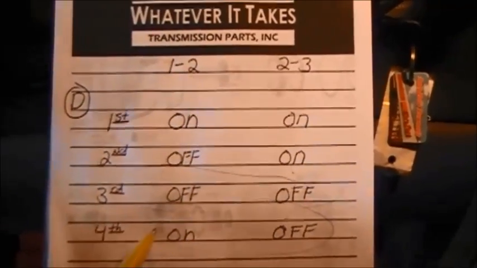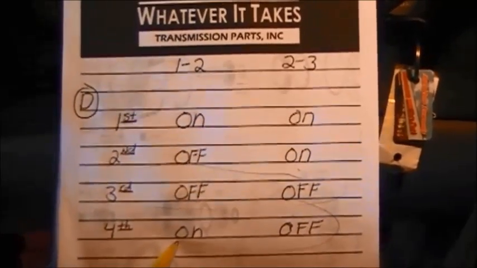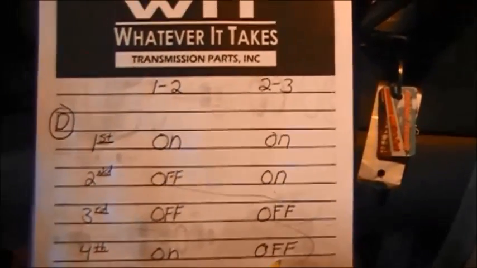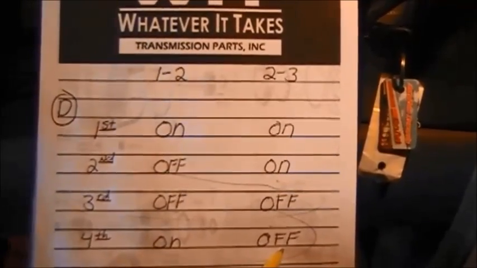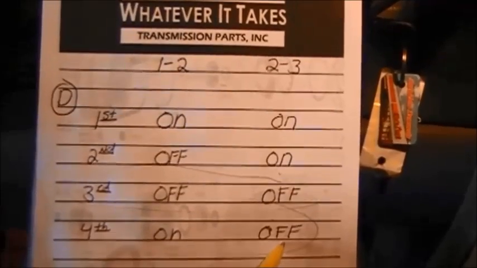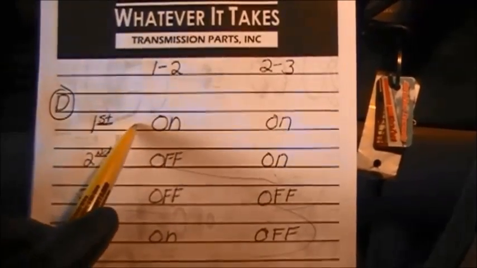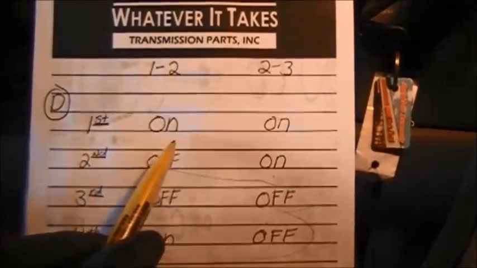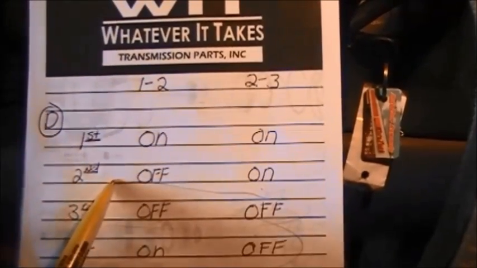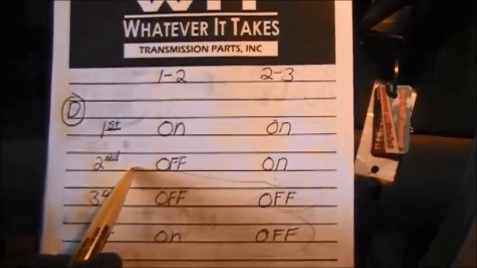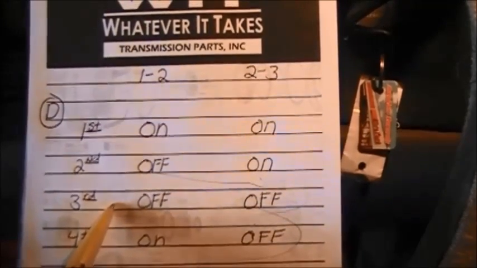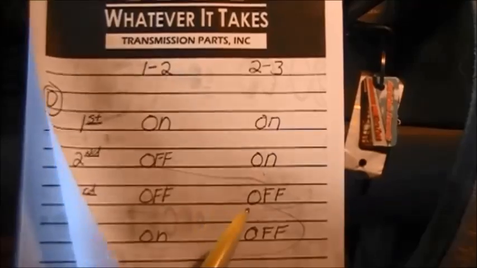And in fourth gear, it turns the 1-2 solenoid back on and keeps the 2-3 solenoid off. Now, if you saw on the scan tool, first and second gear were okay. It's only when it tried to go to third gear that it had its problem.